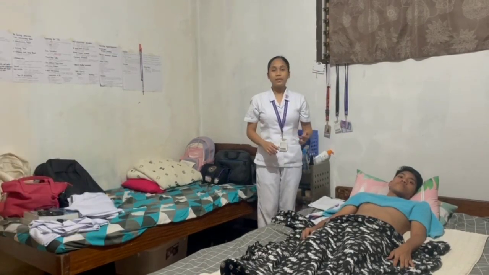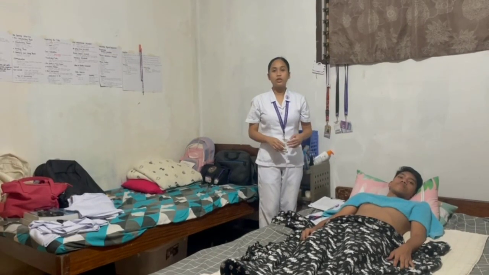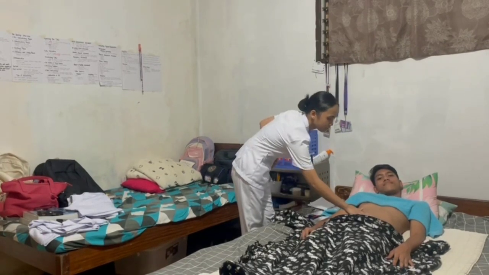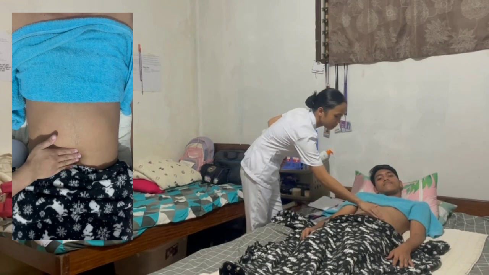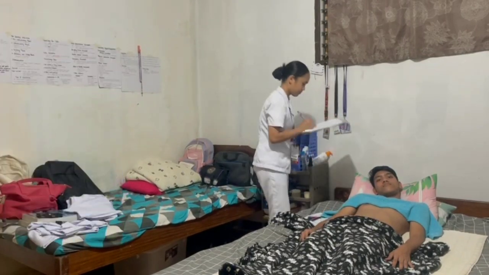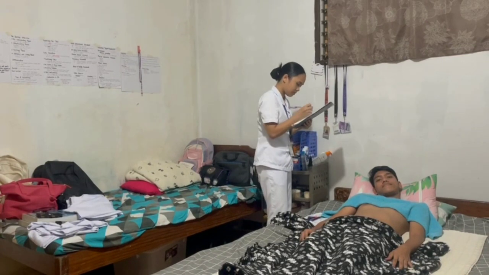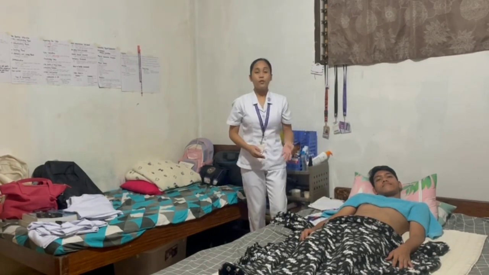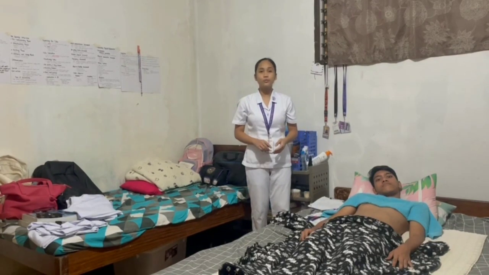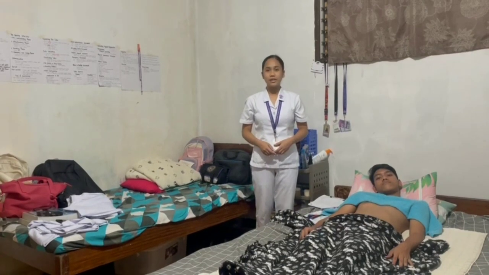And also palpate the umbilicus and its surrounding, and note for any bulges and masses. For palpating the aorta, use your thumb and first finger, or use both hands to palpate deeply the aorta and also assess for pulsations.